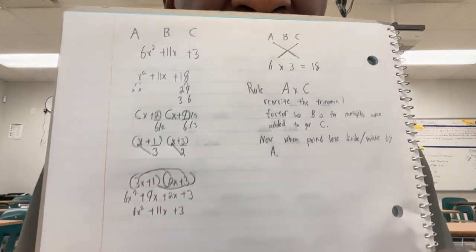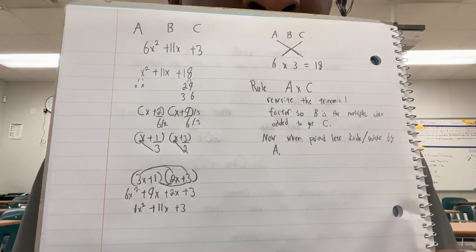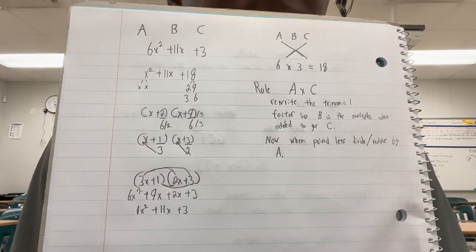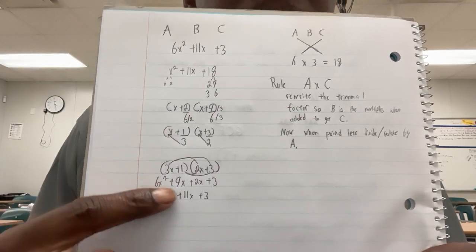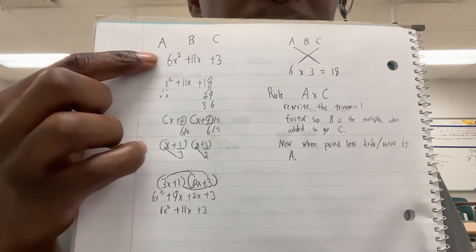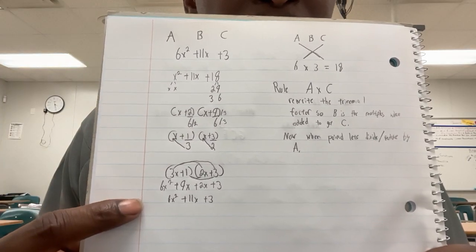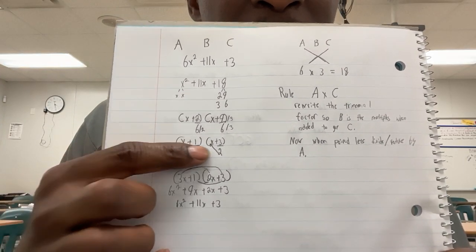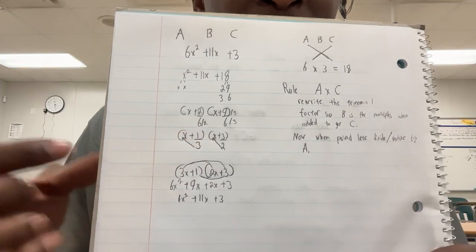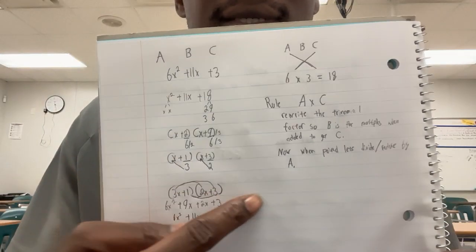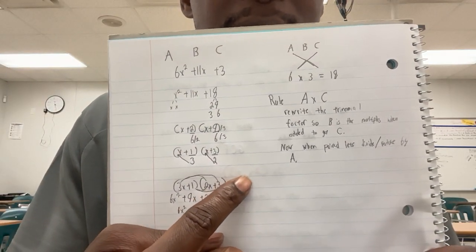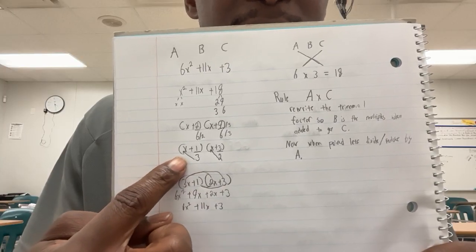So that means when I factor, 3x plus 1 and 2x plus 3 is my factoring. Because when I just multiplied them, it just got me right back to my original standing. Ain't no way. So we gotta add ourselves a little something right here to say, how do we do this?